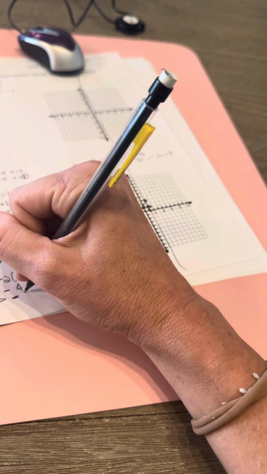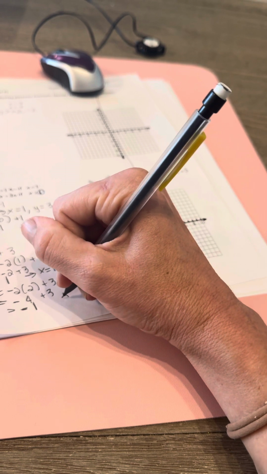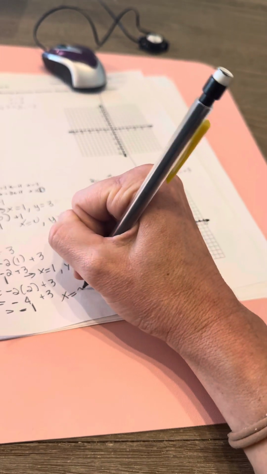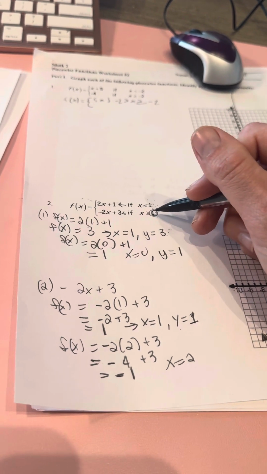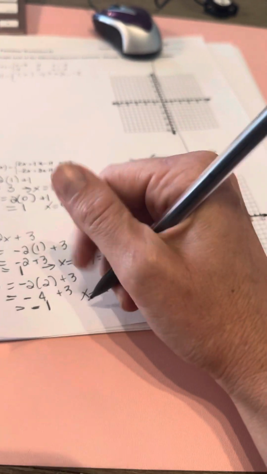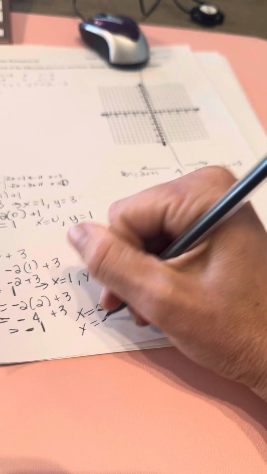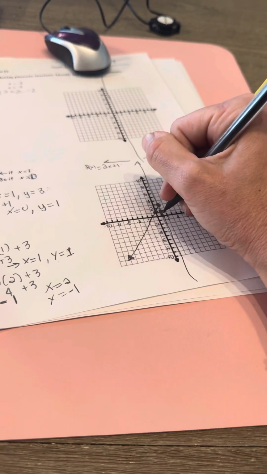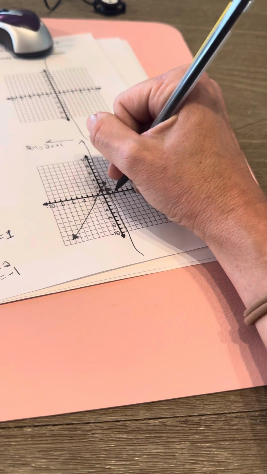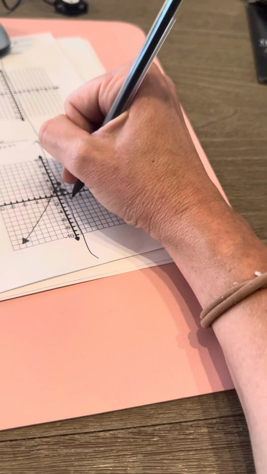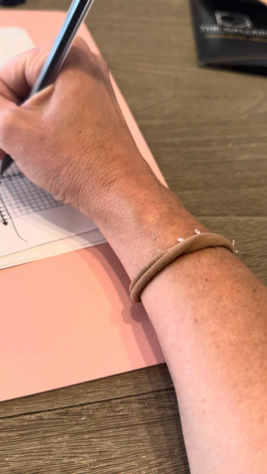Yeah, negative 1. So when x is equal to 2, which was just a number we plugged in because I was trying to find something greater than 1, y is equal to negative 1. So we plot when x is 2, then y is negative 1.